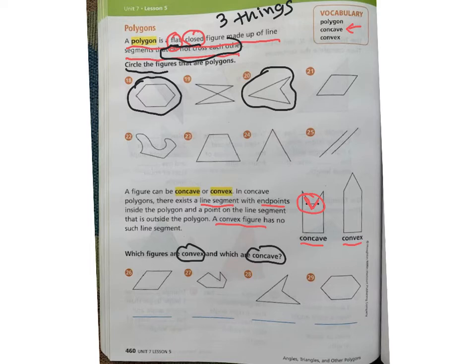Let's look at number 26. Okay, remember what we're looking for. Do you see a line segment where you can make a line and go to both sides? Or is it just no, it doesn't have a line segment? Okay, hopefully you said convex for that one. There's nowhere that I can draw a line and connect both sides.